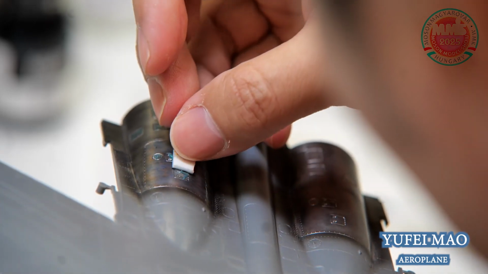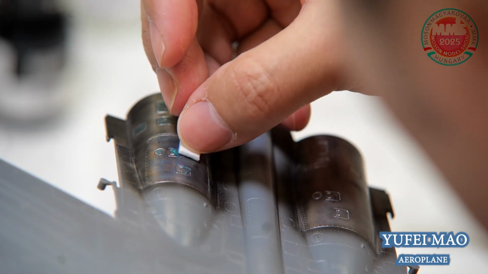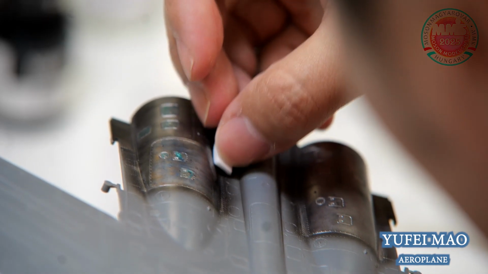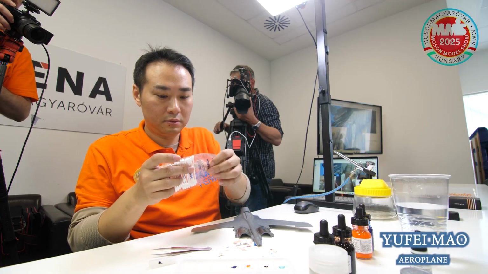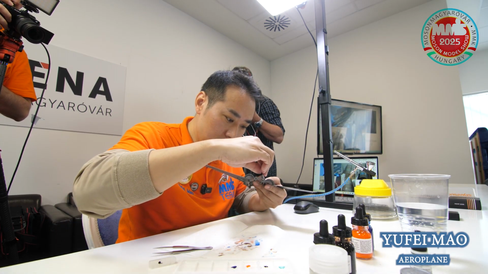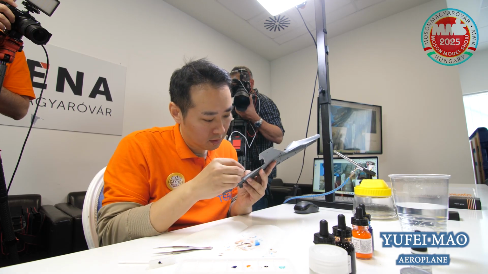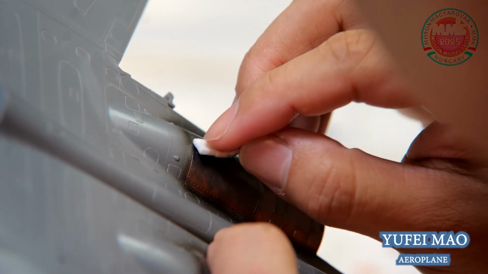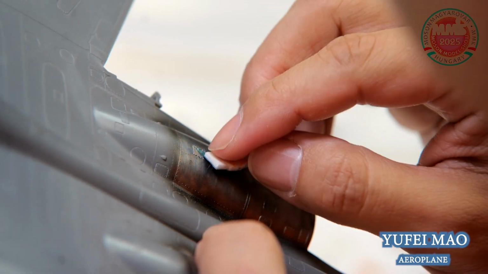But just pay attention to the direction. Always on the same direction. Do not do it like this. It's never like this. It's on the same direction. Like this. I need some details removed. Yeah. Sand it little by little. Very softly. Very gently. Like this.